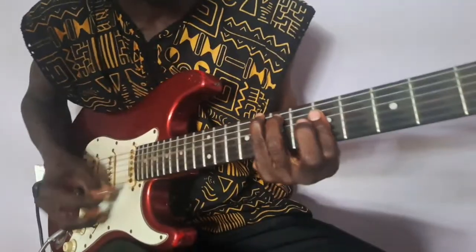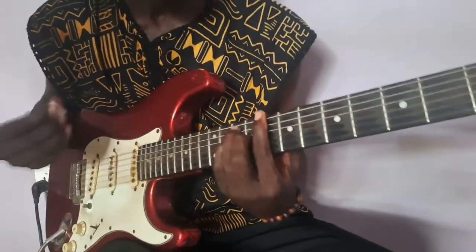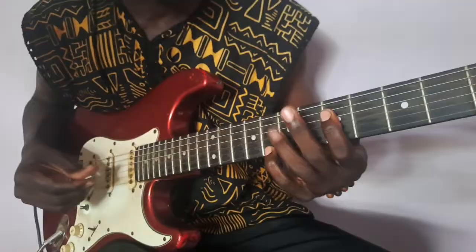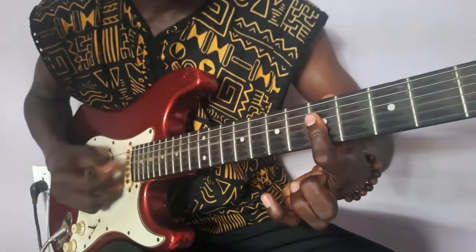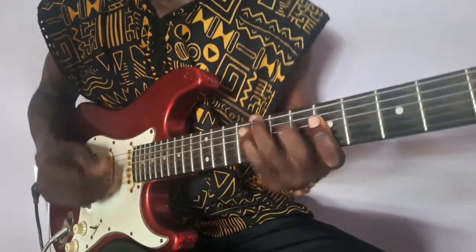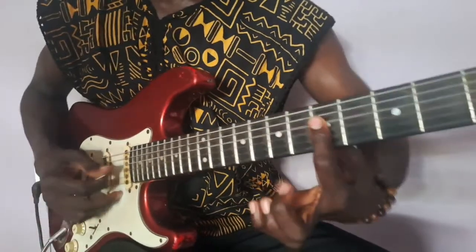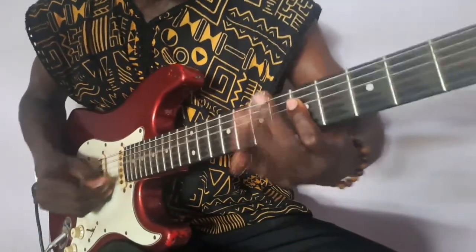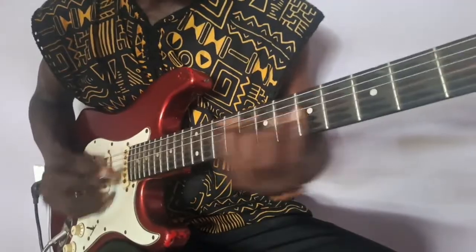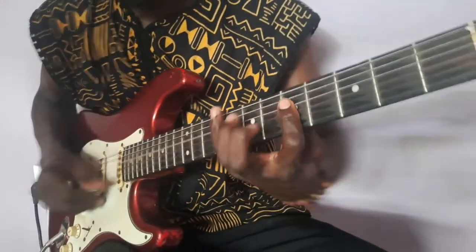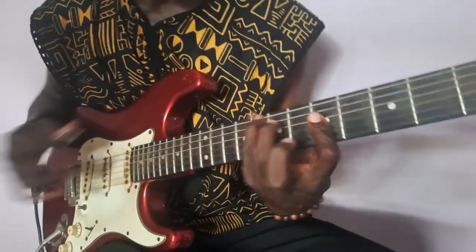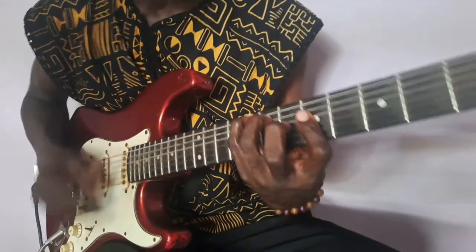So here, this is the G shape. Anywhere we have this chord, it means it is G shape. So it's like this or this. Whenever we play this do, or this as a root, it means we are playing G shape.